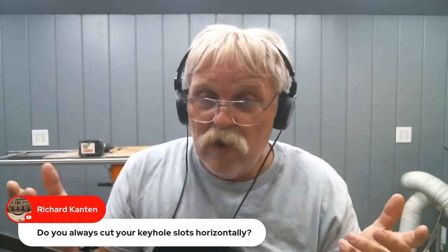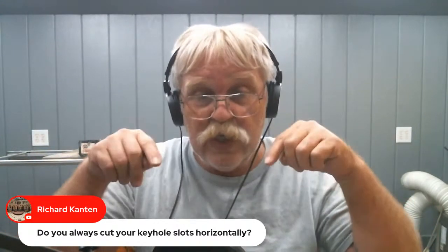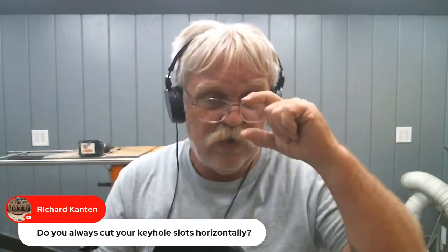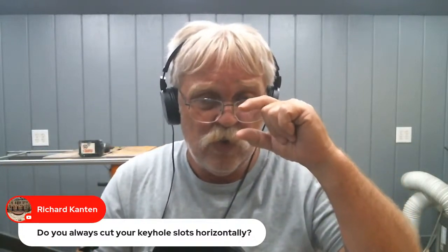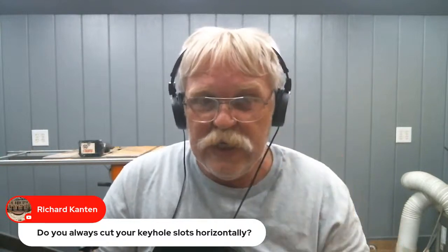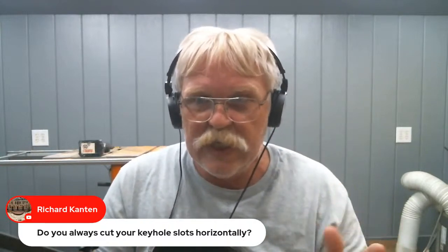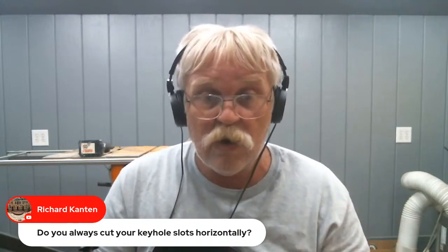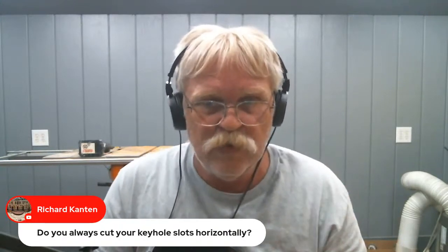Now, that's not always the case. There are times that I will use a vertical keyhole, and they're about 3/4 of an inch tall total. But I would say probably 98, 99% of the keyholes I cut are horizontal because they're more flexible.